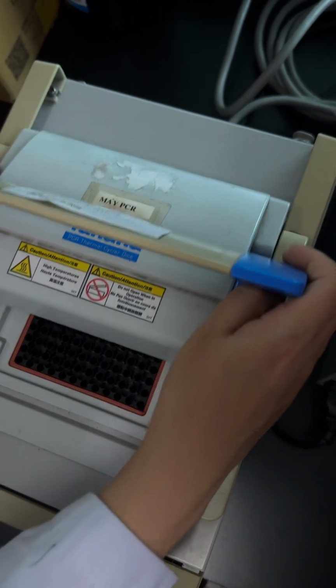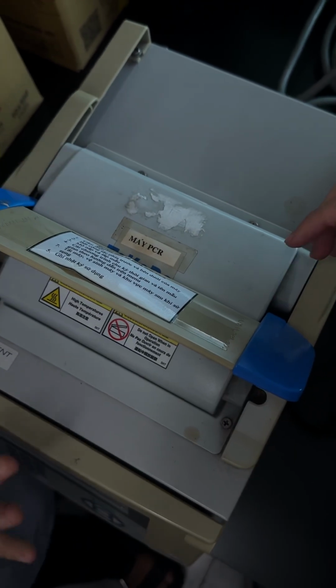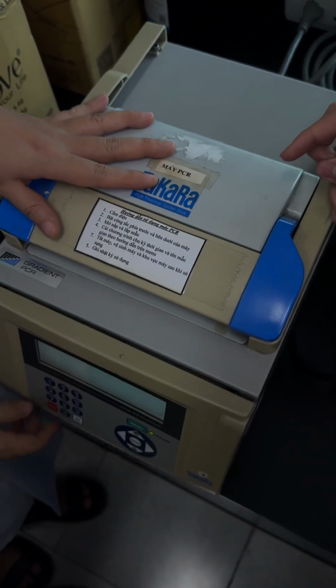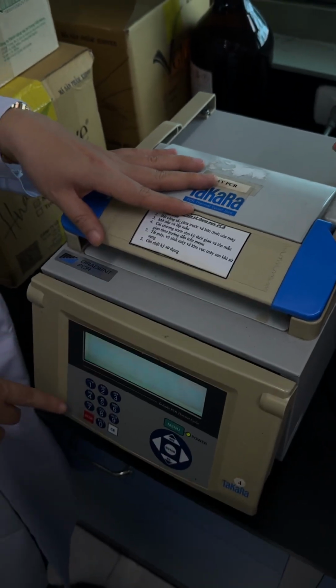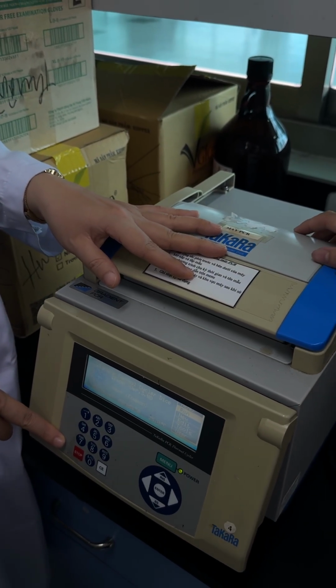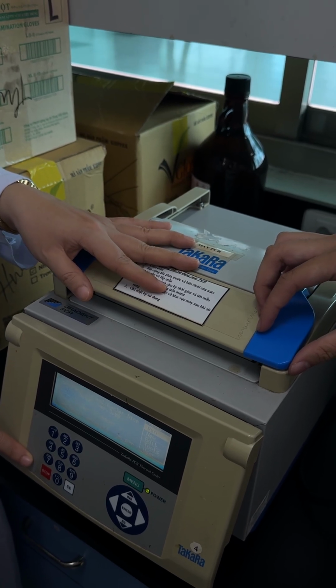If it is running, you need to hit stop. There will be no cancel button here. You need to hit stop so it will stop the run. If you stop it, does it continue? I think it will start from the beginning.